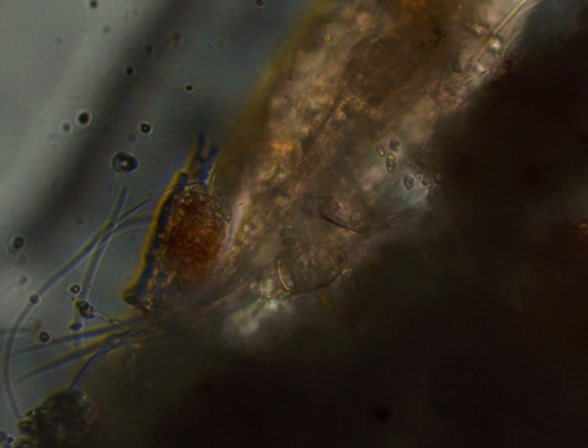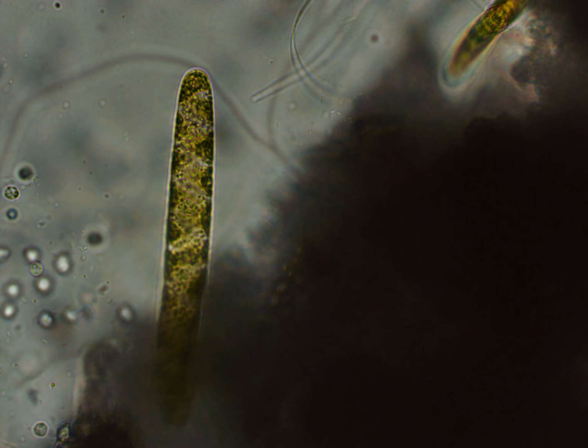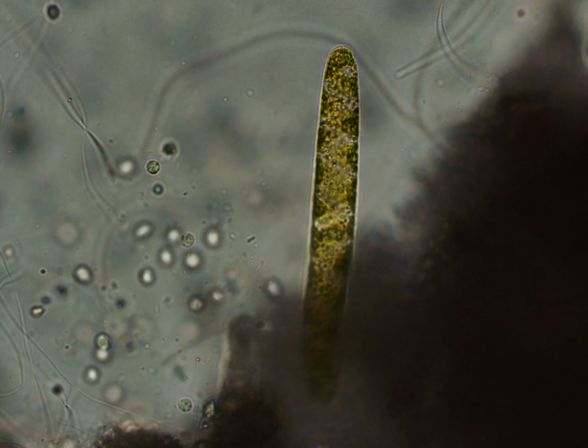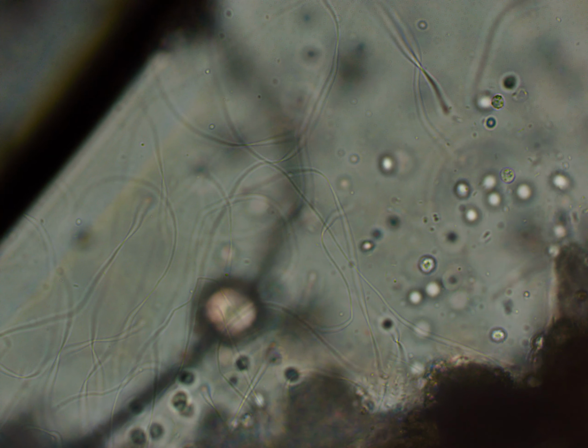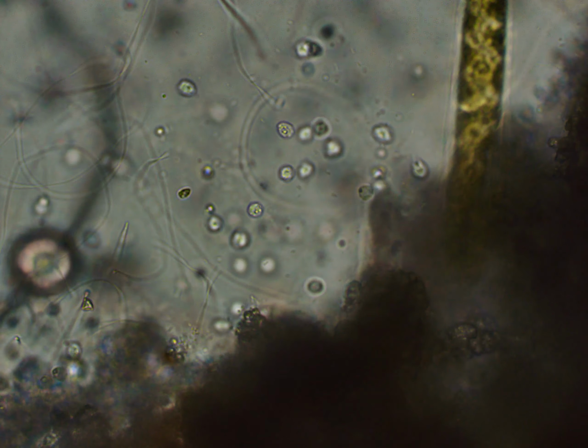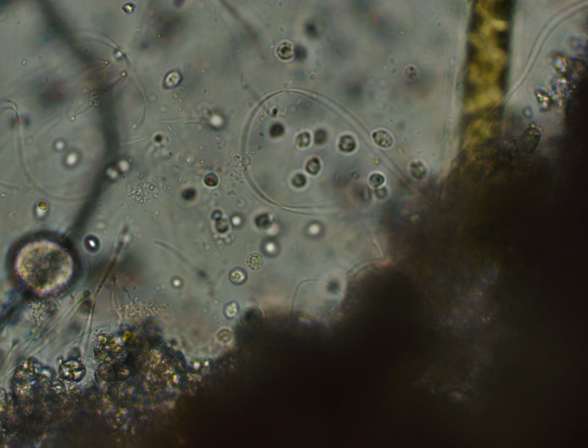There is another rotifer, and all of those small dots are a type of ciliate called Pleuronema. At least that's what I think they are.